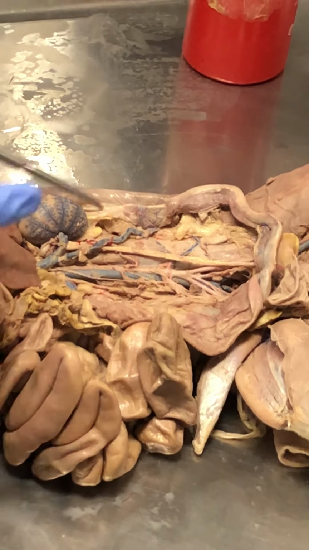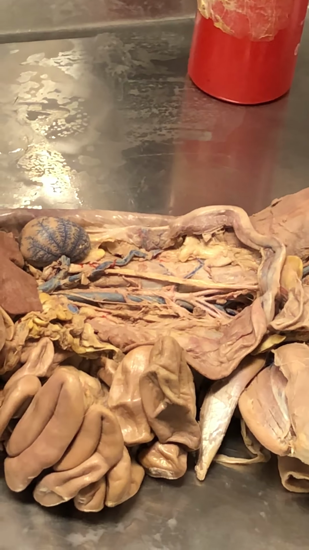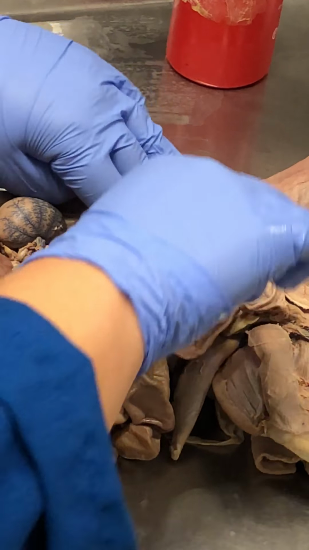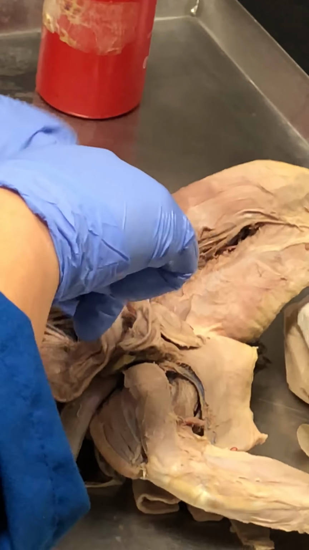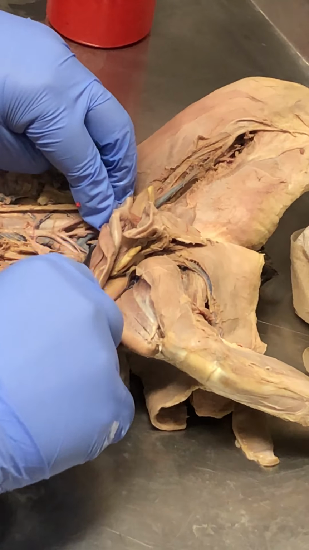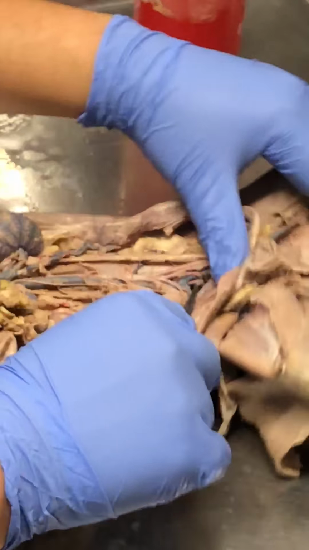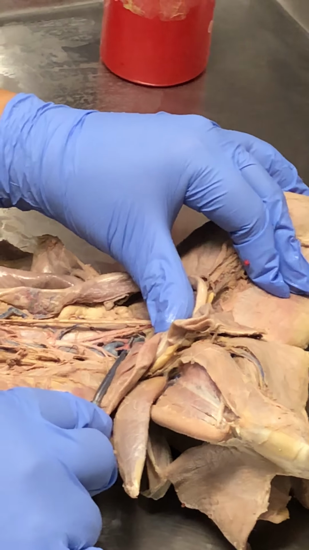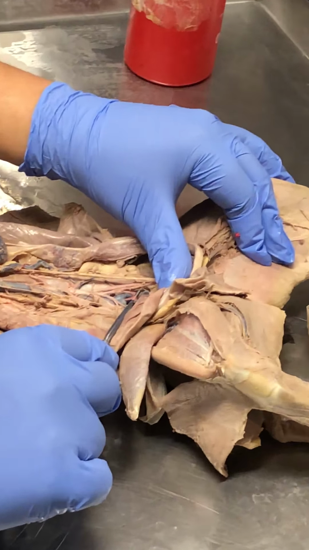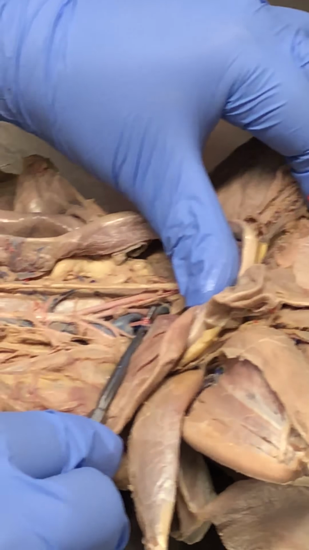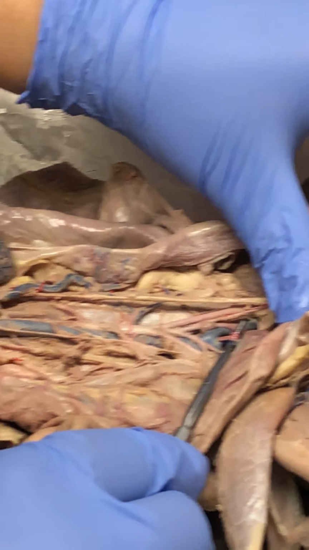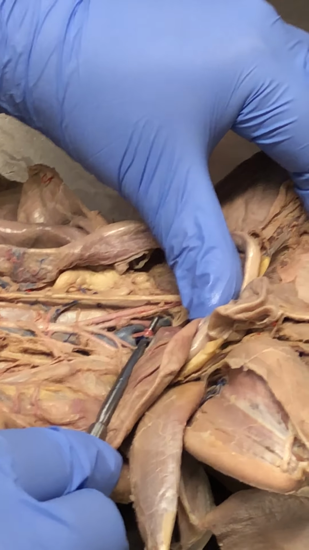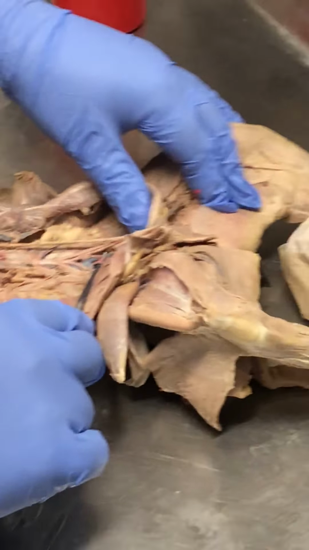But is that the terminal end for the aorta? No. If you dig a little deeper, you get to see it here. And I'm probably going to tear it. But this vessel that I'm picking up here, that is actually the median sacral artery and vein. This is the continuation for the aorta and inferior vena cava, which go to the tail. Okay? They don't end at the iliacs, they continue on.